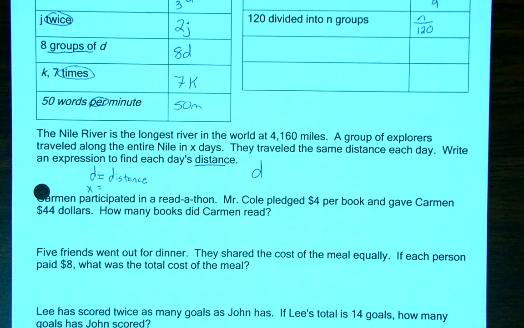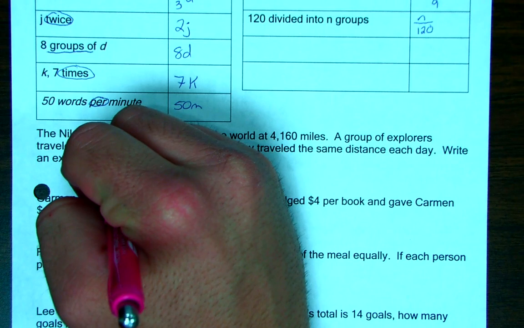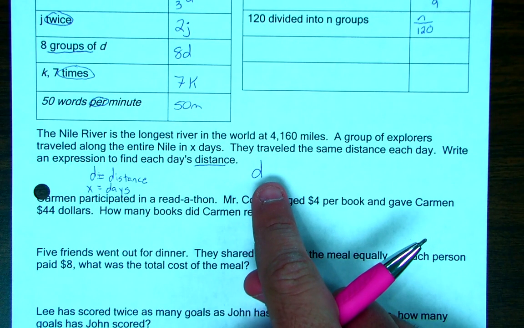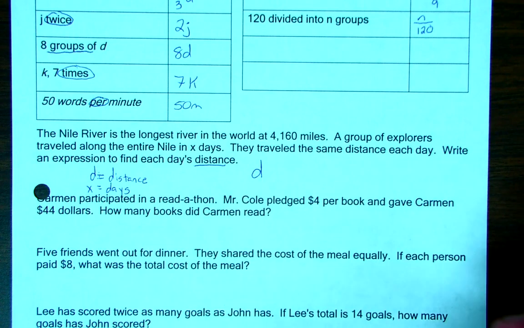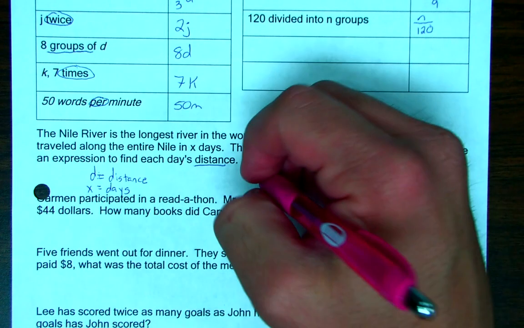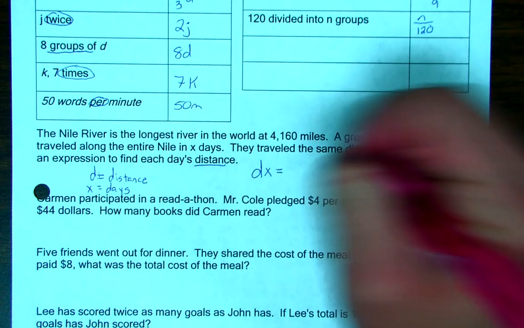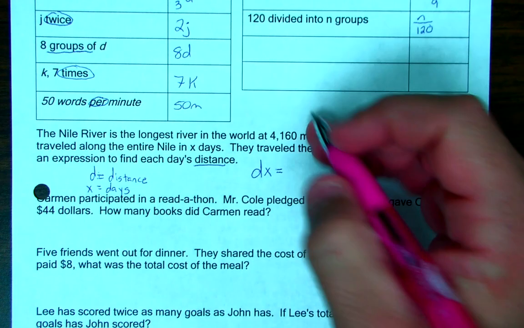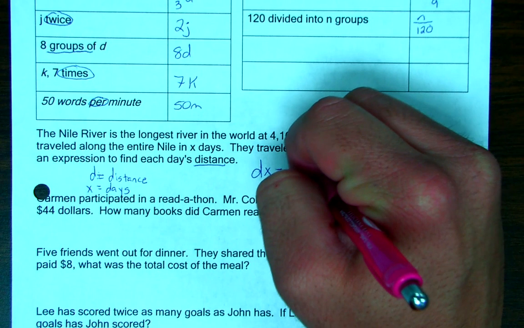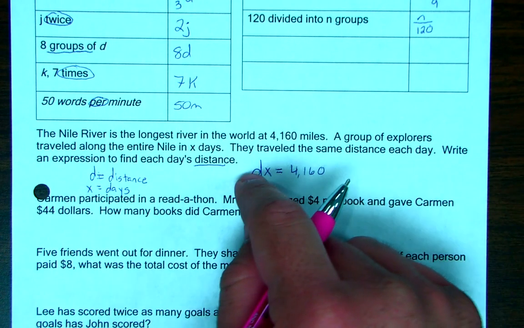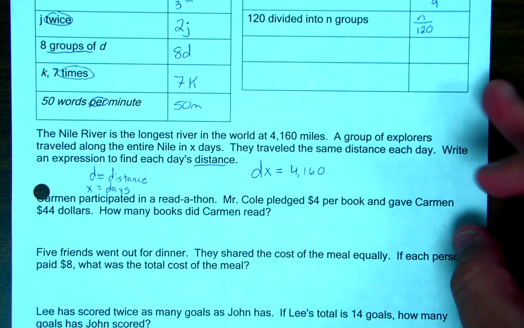X equals days. So I'm going to take my distance and multiply it by the number of days, and it's going to give you a total of 4,160 miles. Okay, we can't solve this one. There's no other numbers over here, so this is it. It's your expression.